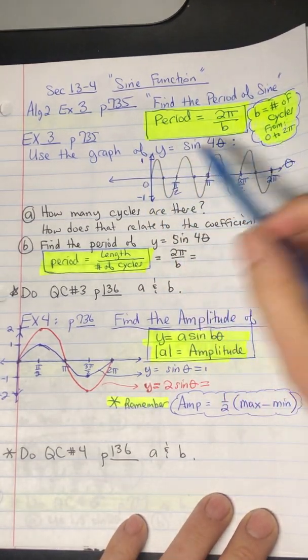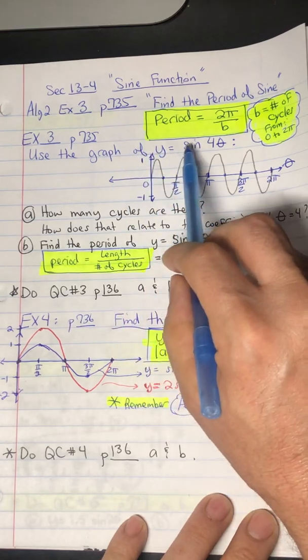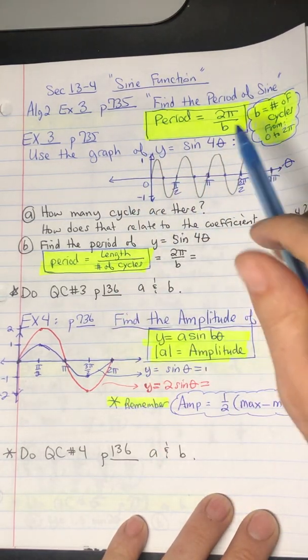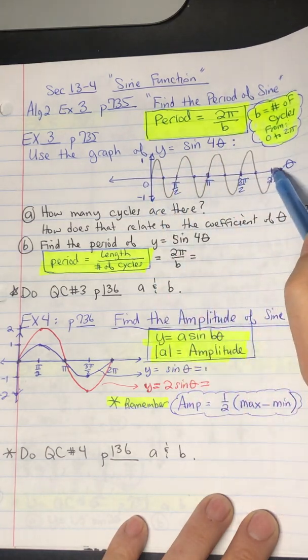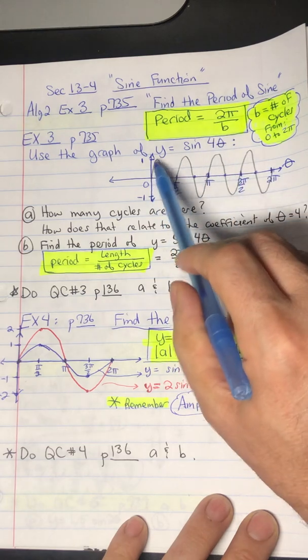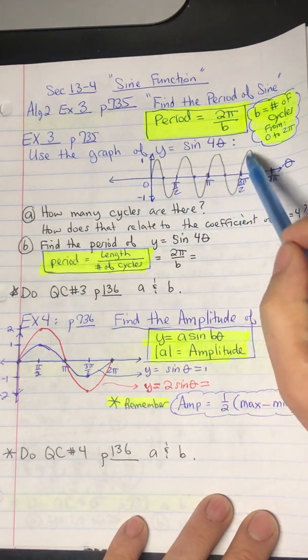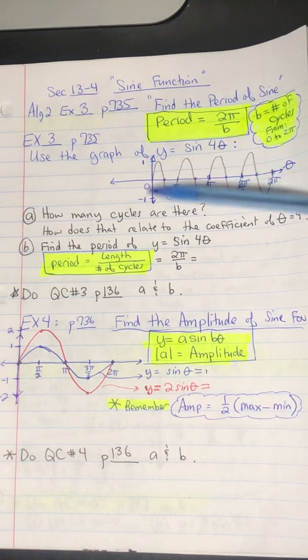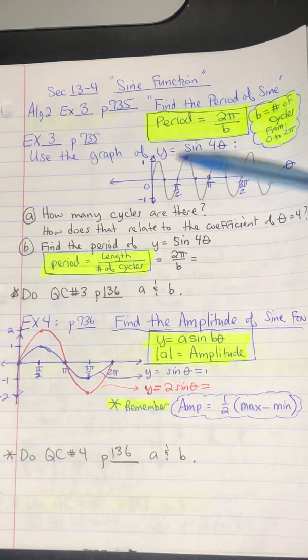Look at this graph that we have here. This is the graph of y equals the sine of 4 theta. You can graph this on your graphing calculator. What they did here is they graphed it from 0 to 2 pi, and the sine of 4 theta happened to have all these different cycles from 0 to 2 pi. And then we also went from 1 to negative 1 because this is the max and min. 1 to negative 1 were the max and min.